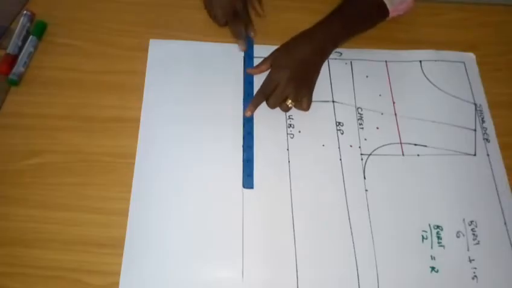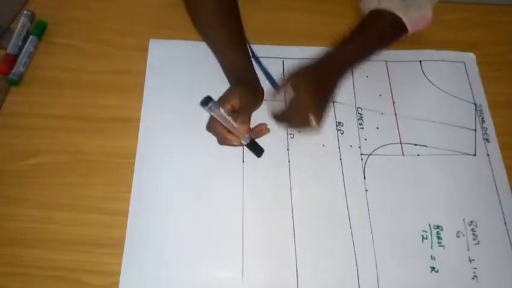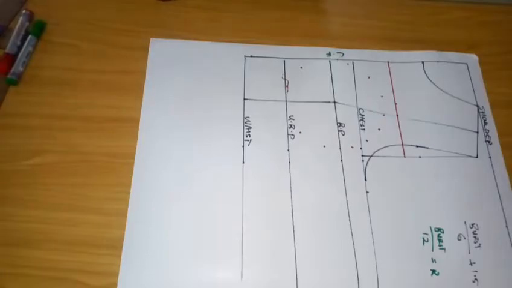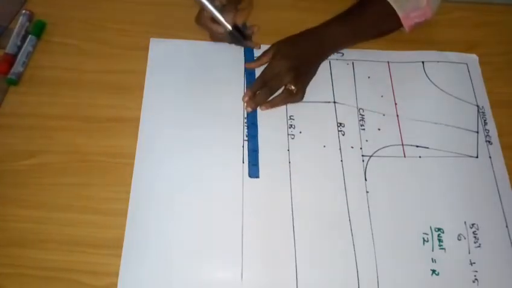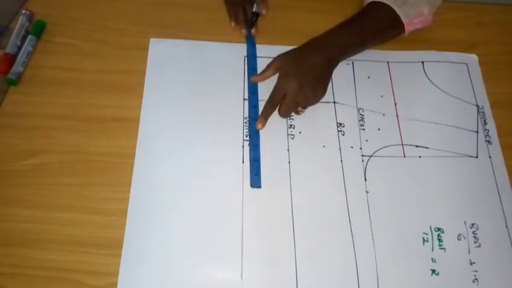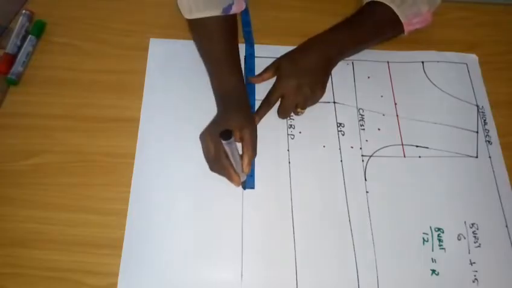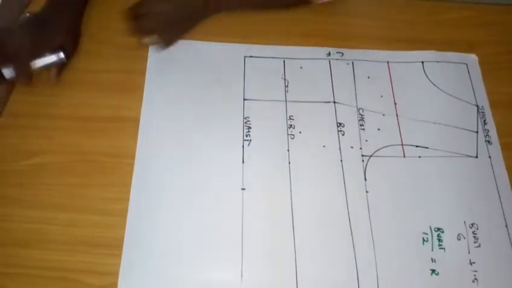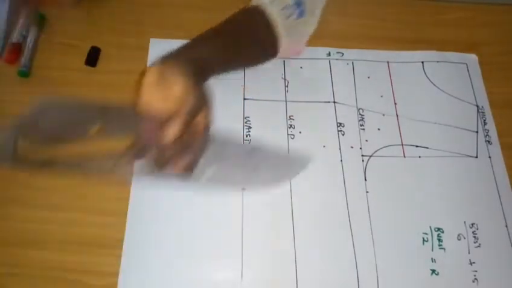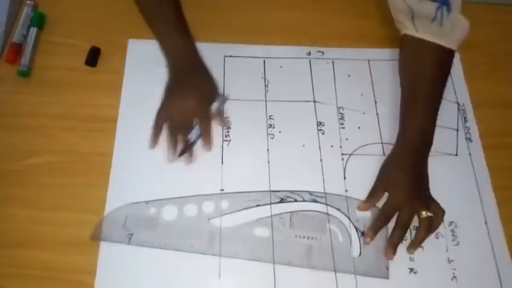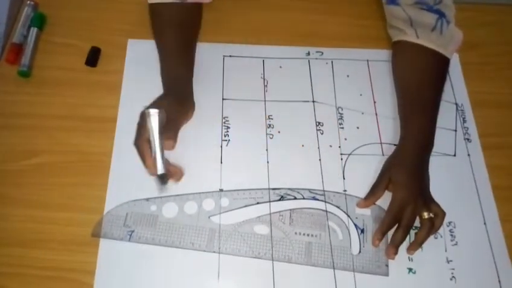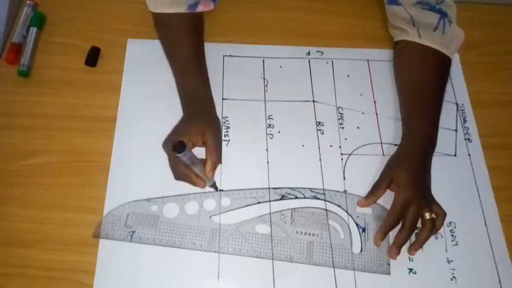I'll add 1 inch for that. So 1 inch is my waist dart. I'm making use of 1 inch waist dart, so everything here is 10 inches. So I'm going to connect the 10 inches right now to the marking of my bust divided by 4.